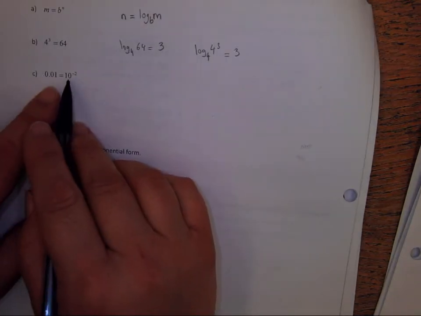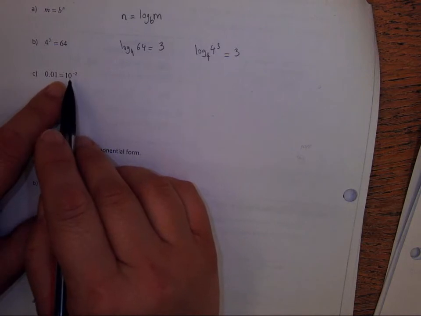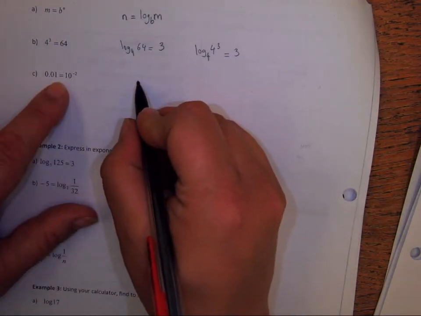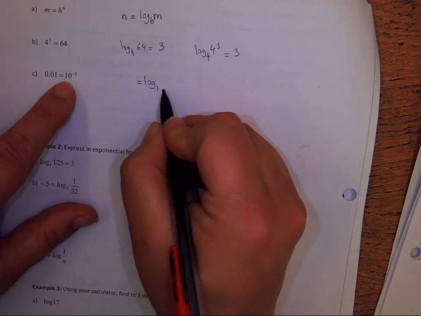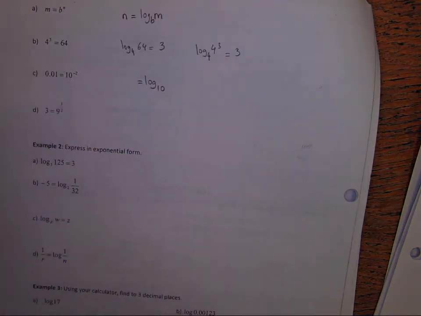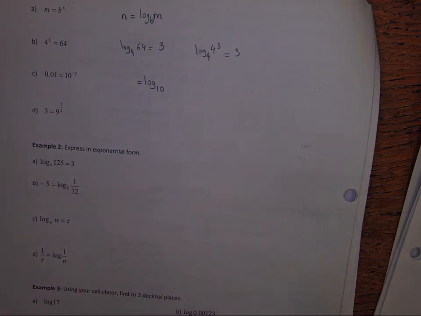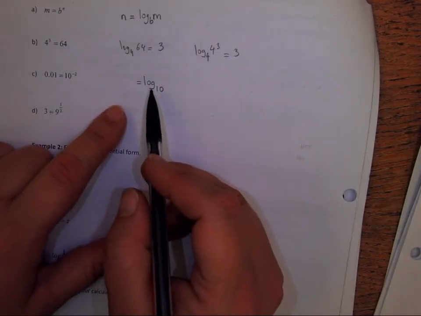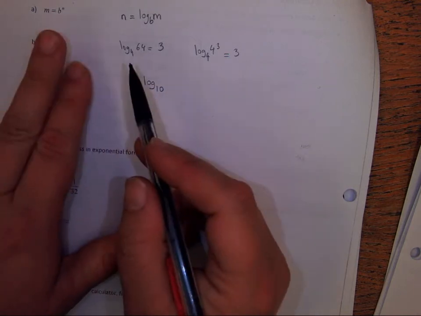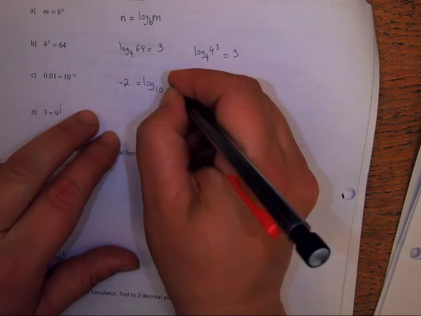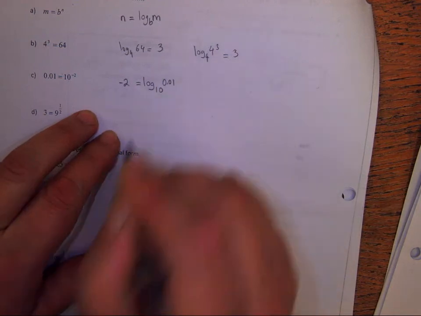So let's look at C. Base of the exponent is 10. It is on the right, so I'm going to put the logarithm on the right, not to get confused, right? You can do the same thing. If the exponent is on the right, keep the logarithm on the right. If the exponent is on the left, keep the logarithm on the left. Then the other two values switch sides, so -2 and this is 0.01.